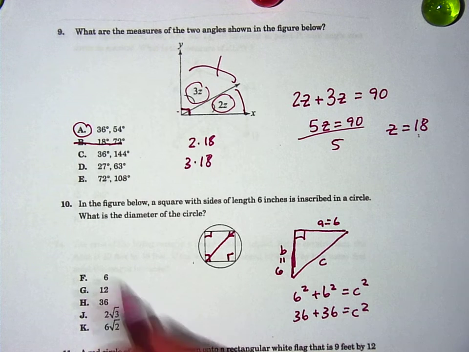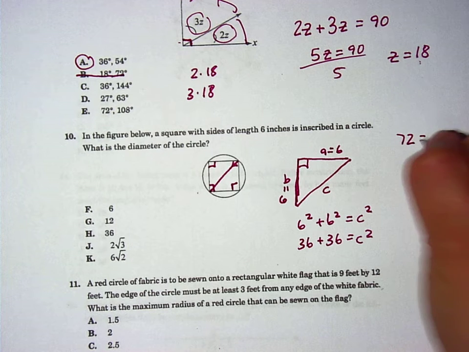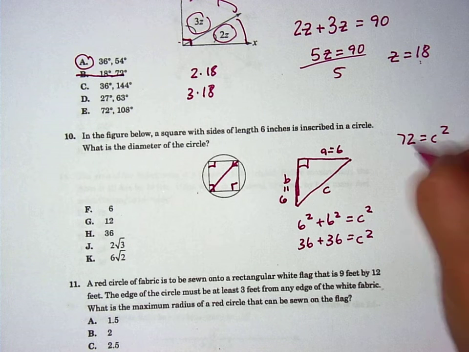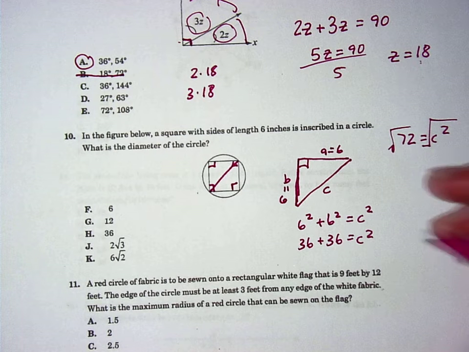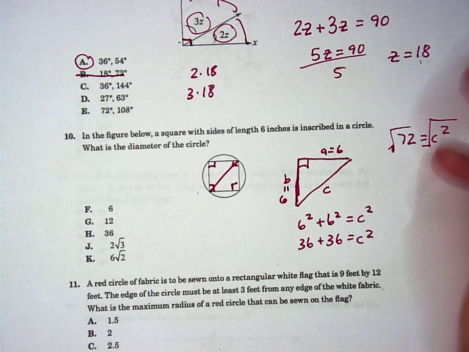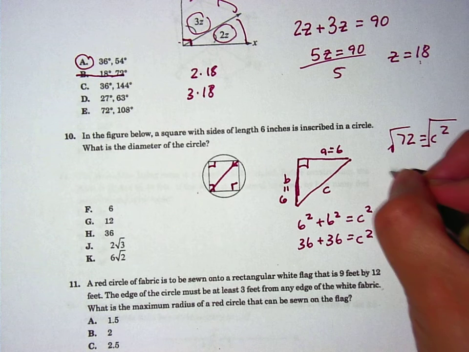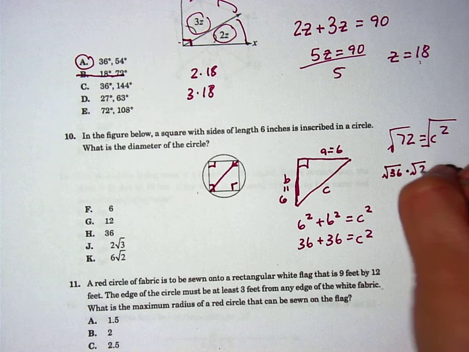Now, notice that some of these answers have square roots in them. So that means that they're going to want you to simplify when you figure out the answer. So I know 72 equals C squared, square root of that. Okay, so now I need to figure out what numbers would go into this that are perfect squares. So I know that the square root of 72 is the square root of 36 times the square root of 2.